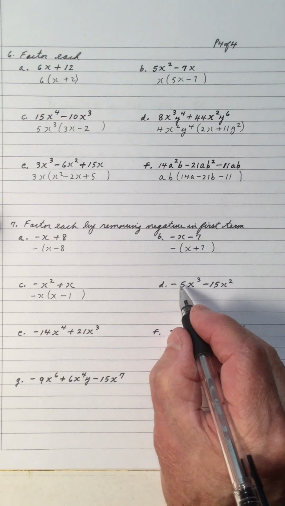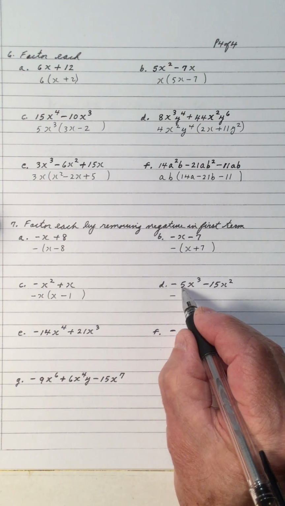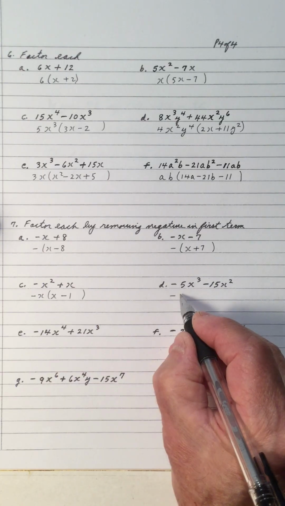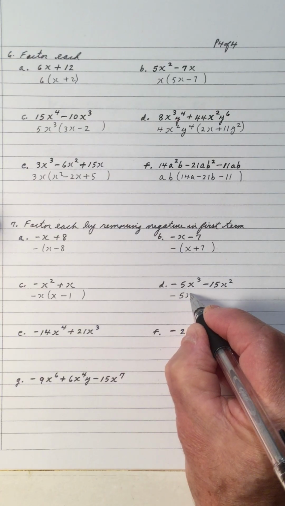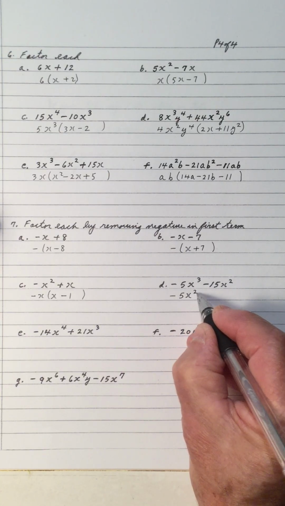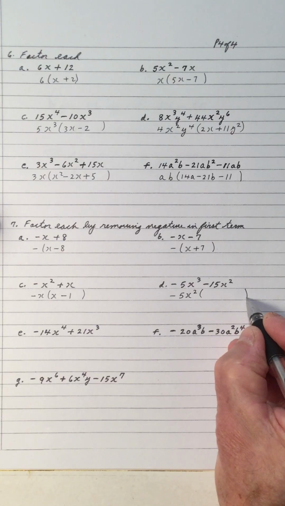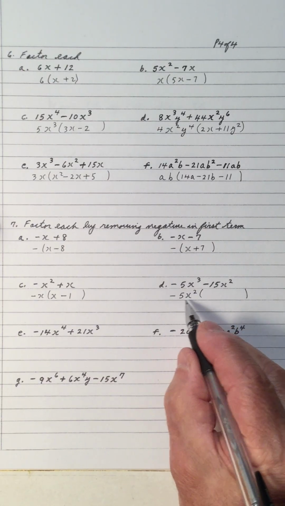D, I see a negative again. 5 is a factor of 5 and negative 15, so 5 is the numerical GCF. And we have an x in each term. We take out the smallest exponent, x squared. So the GCF is a negative 5x squared.